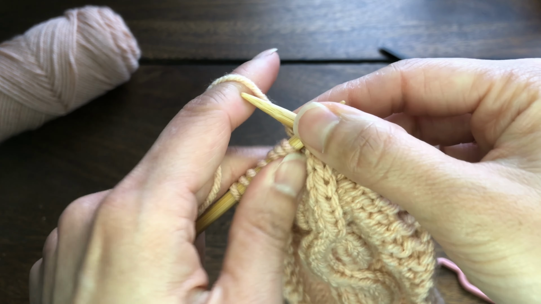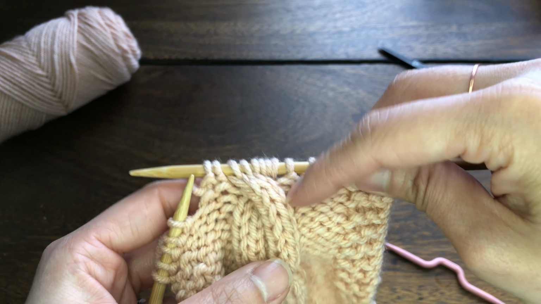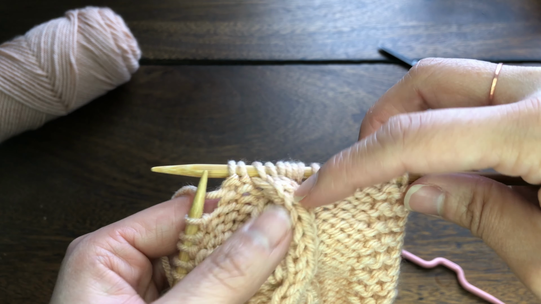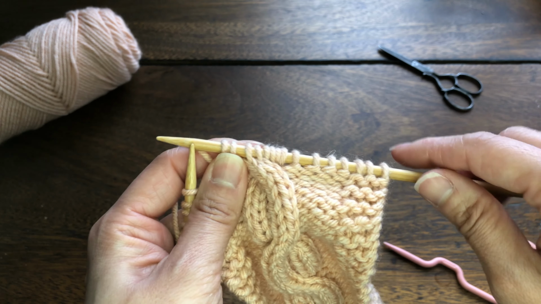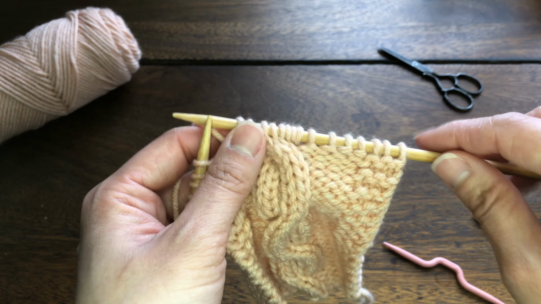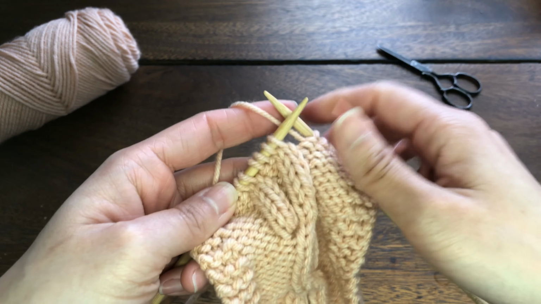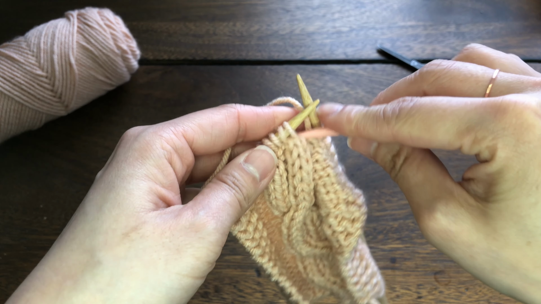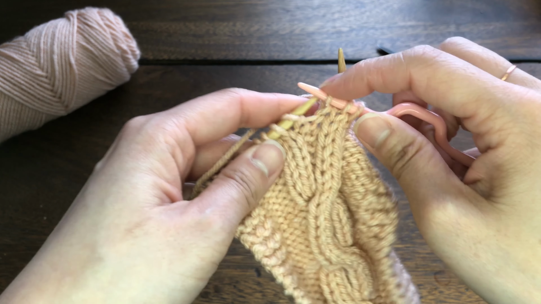And let me work on a couple of stitches here so you can see the cable stitch. So as you can see, the first 2 stitches are now transferred to the left. And let me show you how to work this cable using only 1 cable needle. If you like to use only 1 cable needle, you can transfer first 4 stitches onto the cable needle.